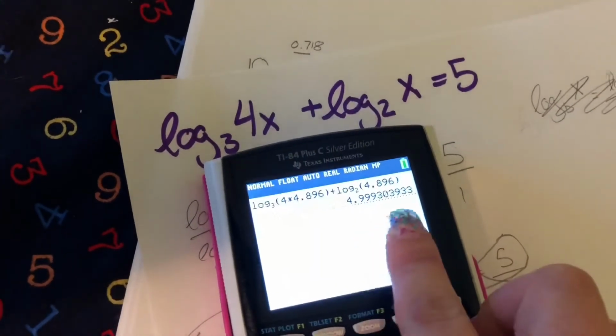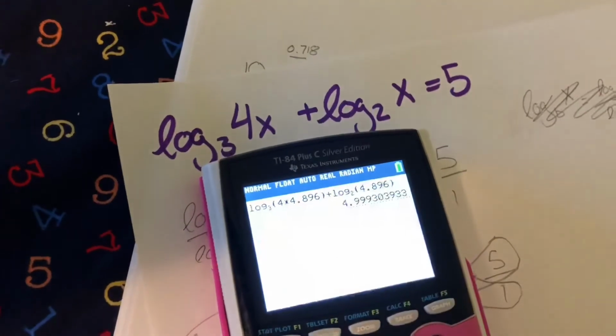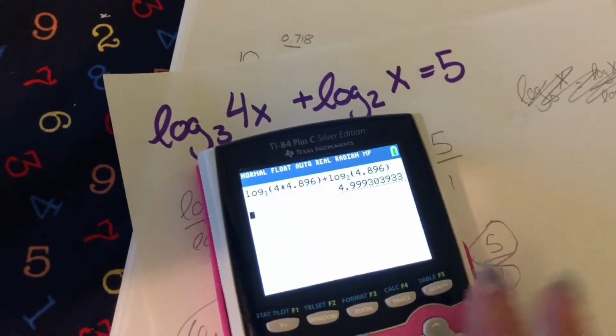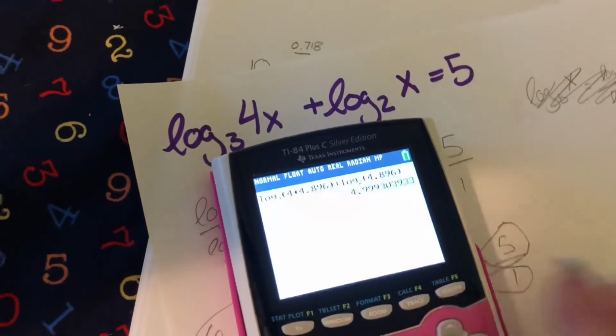Woo! 4.99999, which is very close to 5. The reason we didn't get exactly 5, of course, is because of the rounding. But we did it. We did it. Thanks for hanging with me, kids.